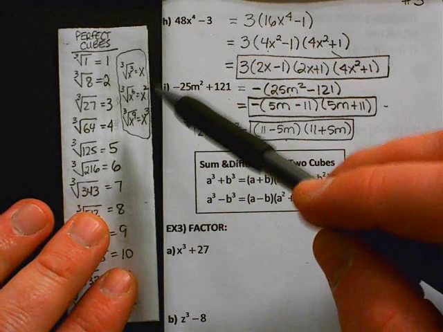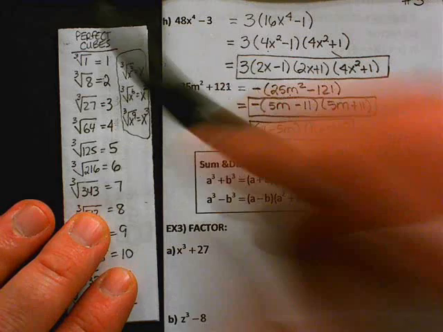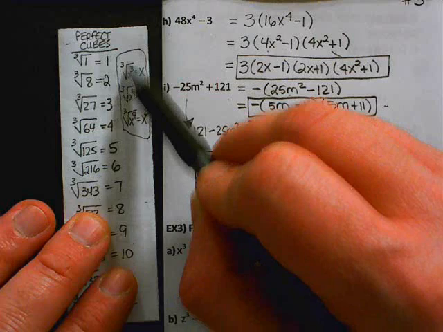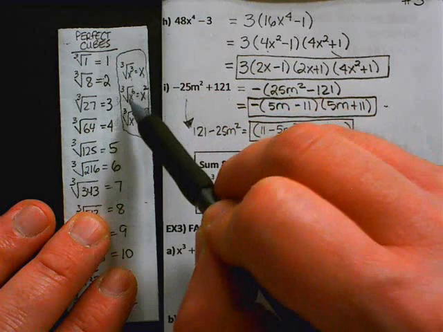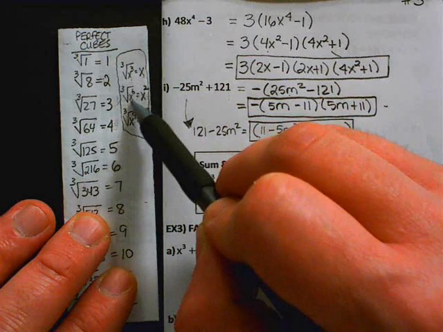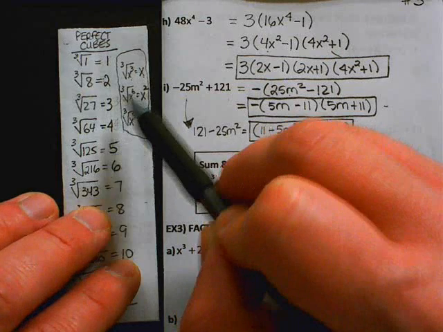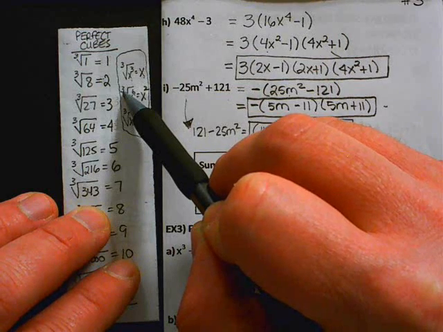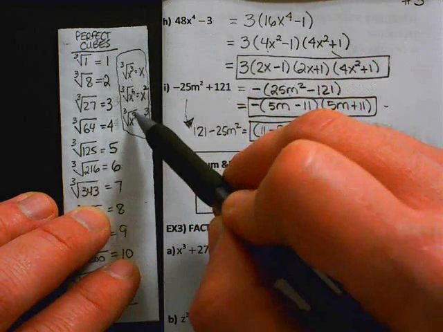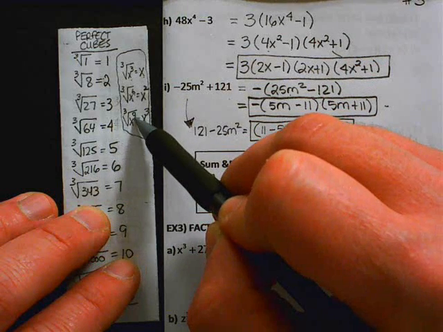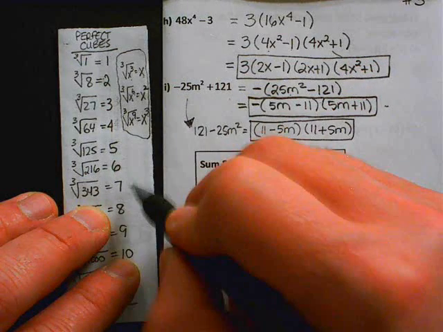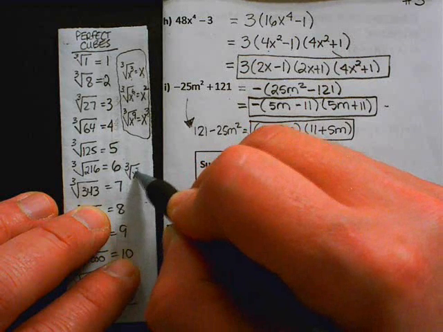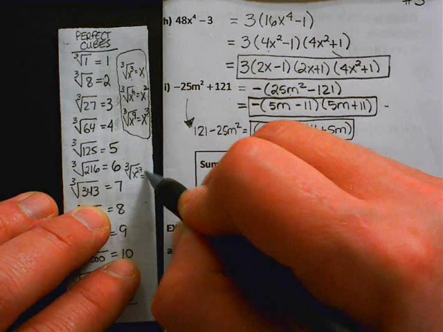The same thing applies for the letters. For example, here I have x cubed, so the cube root of x cubed becomes x. The cube root of x to the 6th becomes x squared. So basically what you're doing is dividing the exponent by 3. So x to the 9th: 9 divided by 3 is 3. And if I had the cube root of x to the 27, my answer would be x to the 9th.